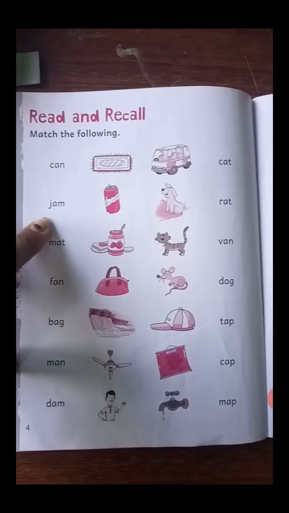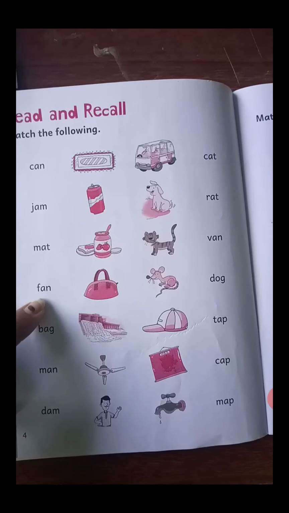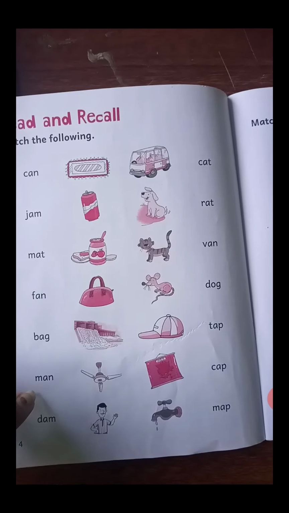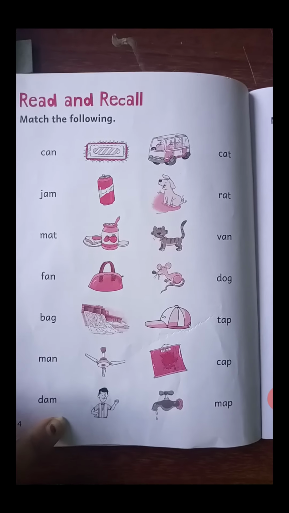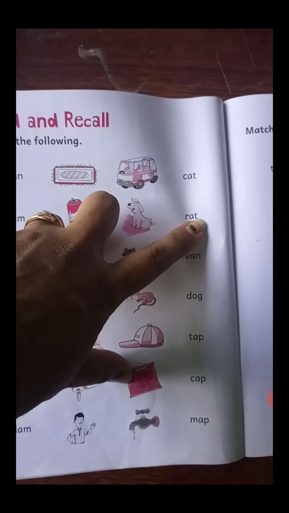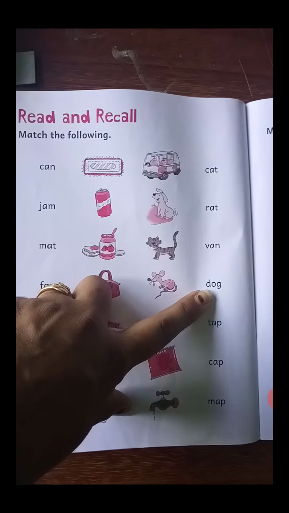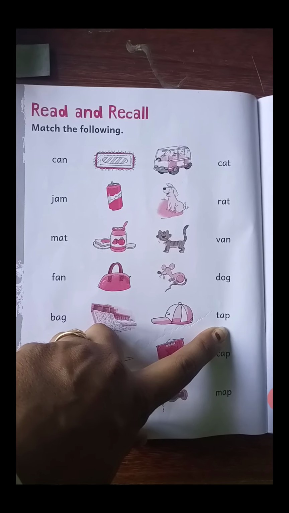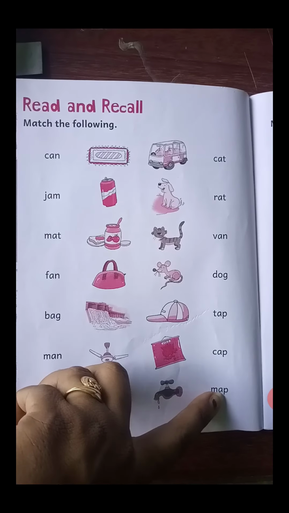CAN can, JAM jam, MAT mat, FAN fan, BAG bag, MAN man, DAM dam, CAT cat, RAT rat, VAN van, DOG dog, TOP top, CAP cap, MAP map.